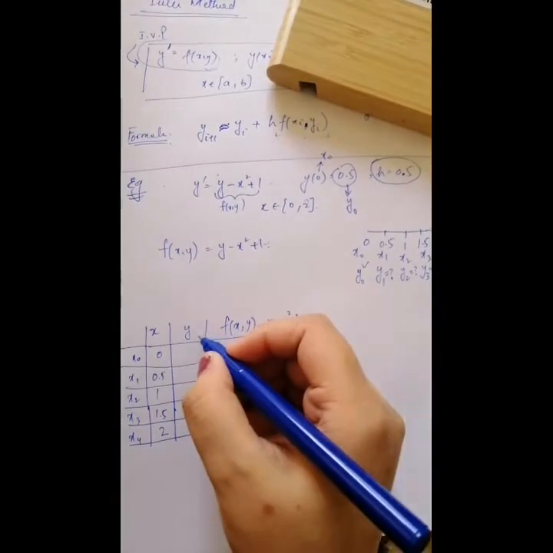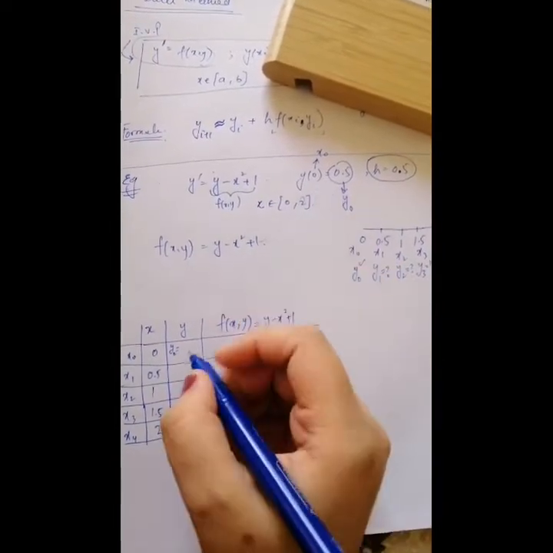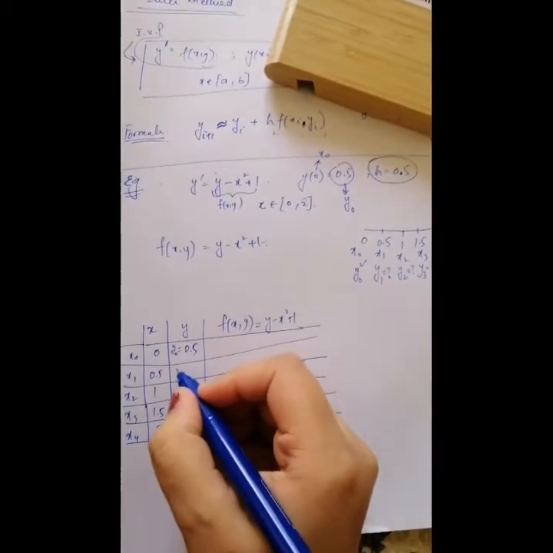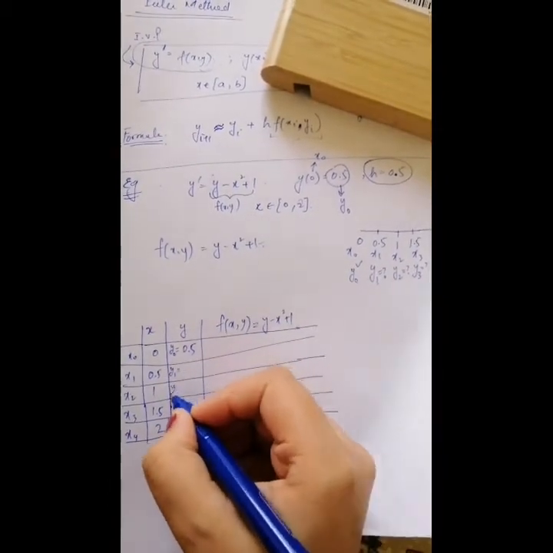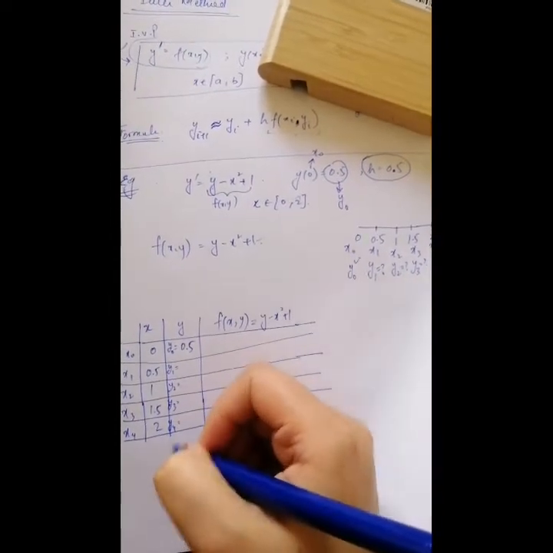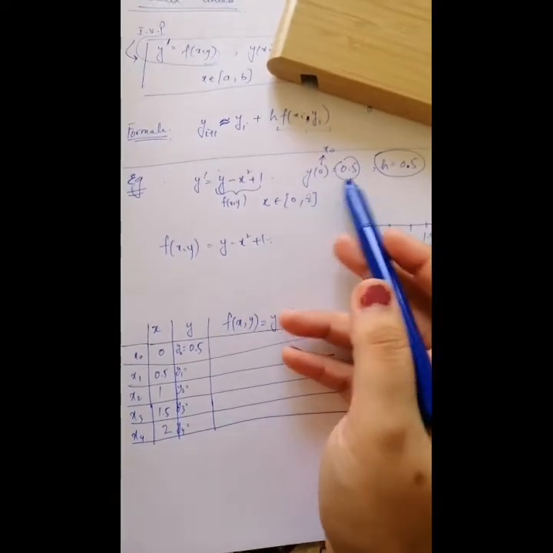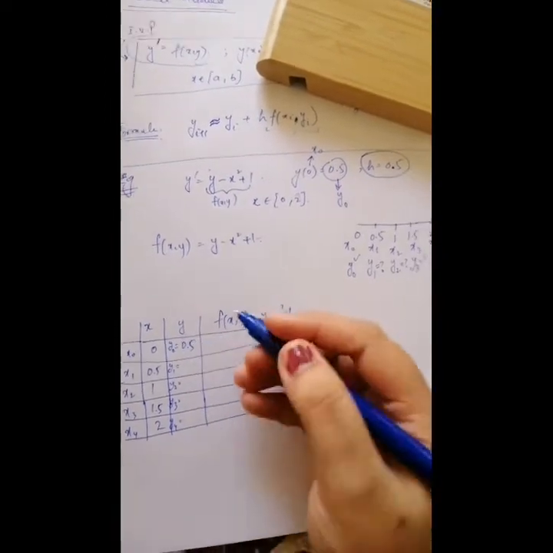Then only one y value is given to us, which is y0, and y0 is also 0.5. All the other y values we have to evaluate, right? We have to calculate. We are not provided the other values, we are just provided with the y0 value, which is in the question, its initial value, right? So y0 is given to us.